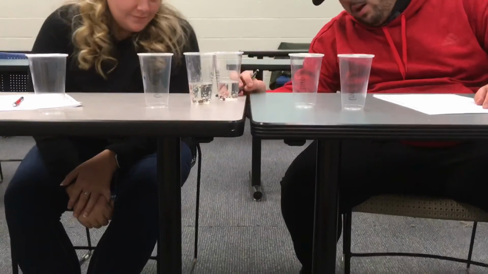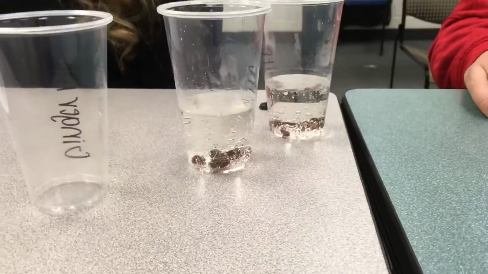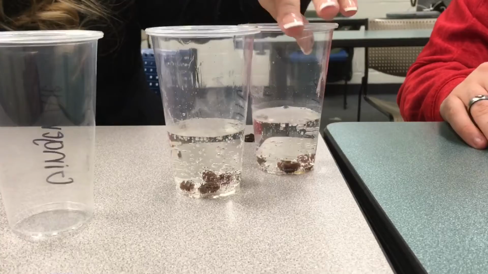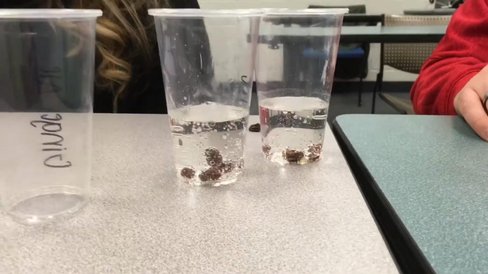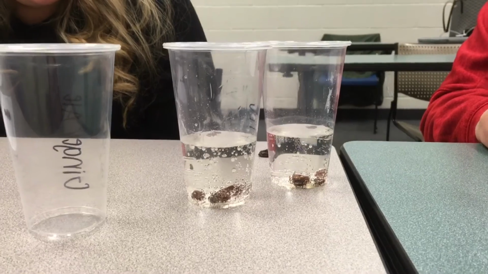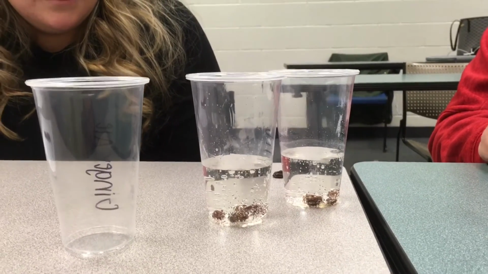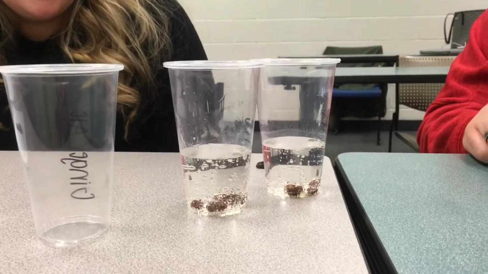Look at this color. Ooh. It looks like the raisins are losing their color too. What's happening to the raisins over time? They're slowing down, they're not moving as fast. Yeah.